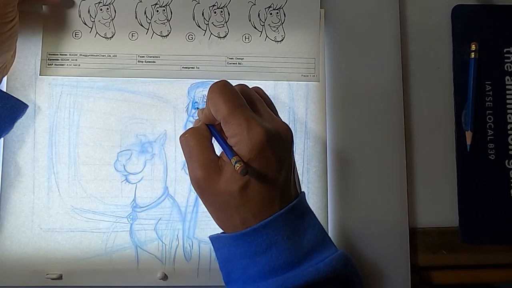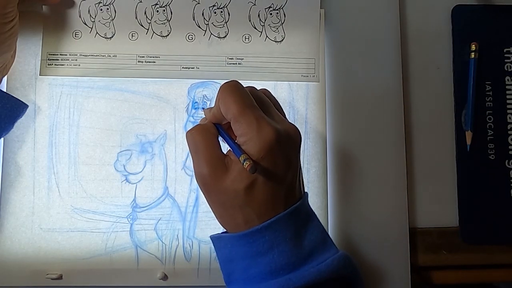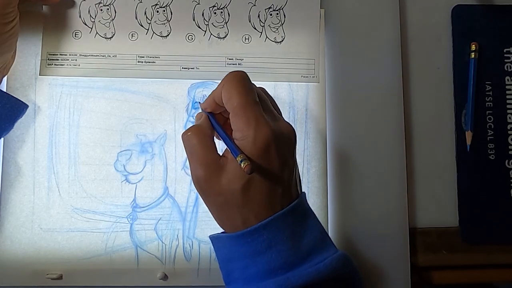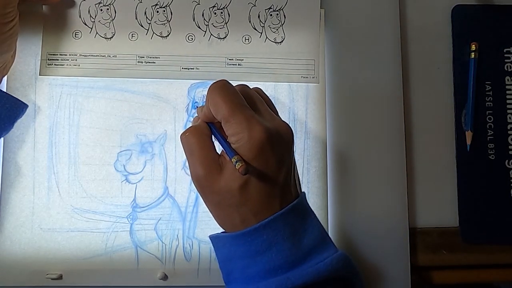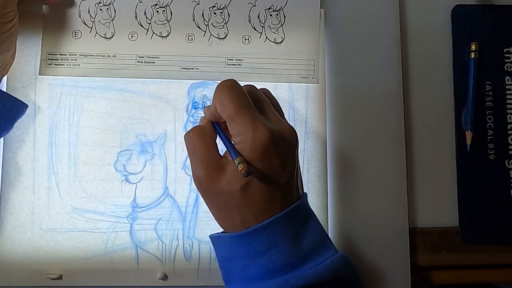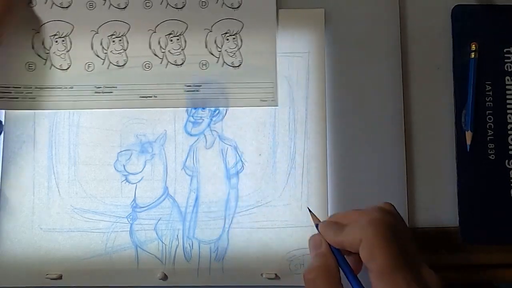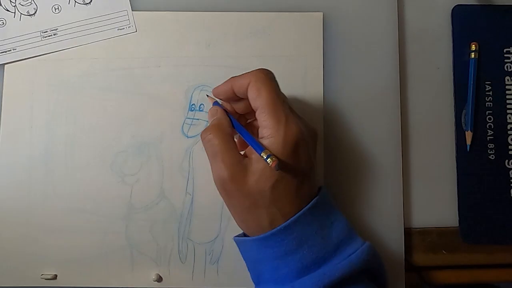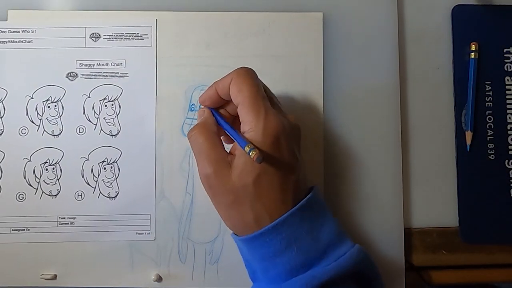And his eyes don't have a complete circle around them. And just so we can see, we can darken this in. And you can also turn off your light and you can see better what it is you're doing.